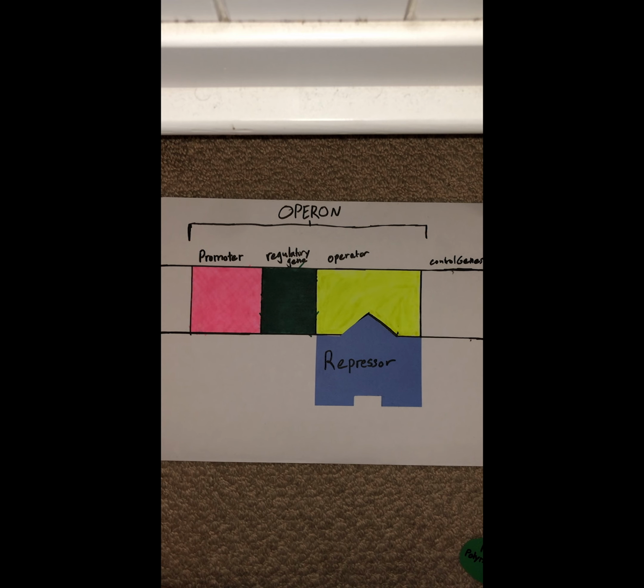Hello, this is Ben Martinez, and today we're going to be talking about operons and gene regulation. So, this is an operon.